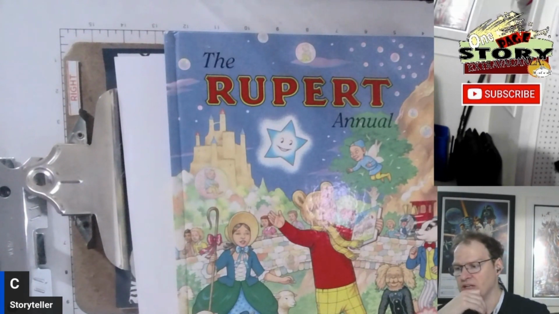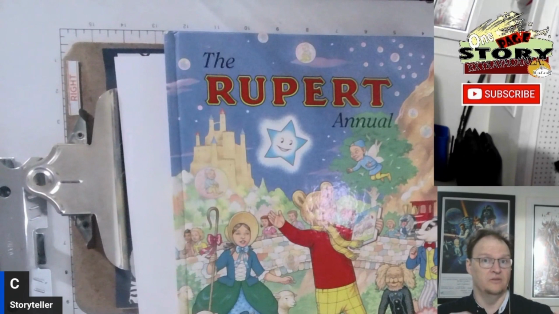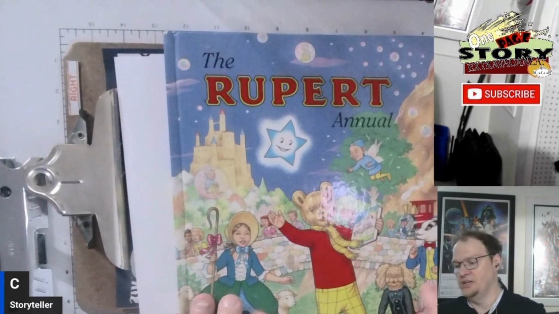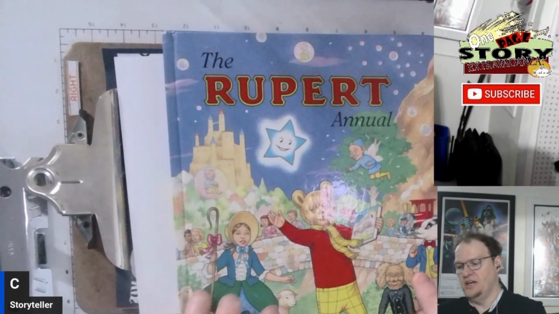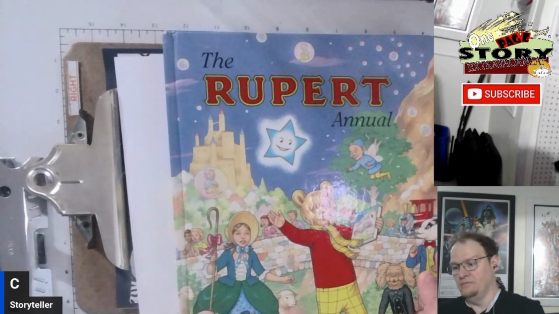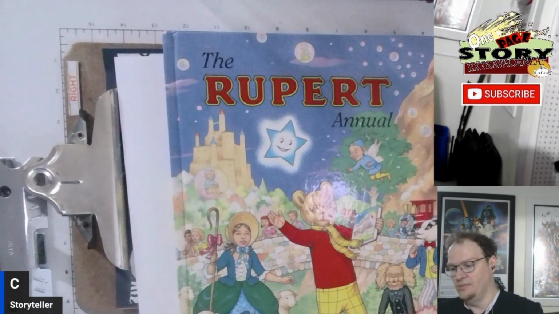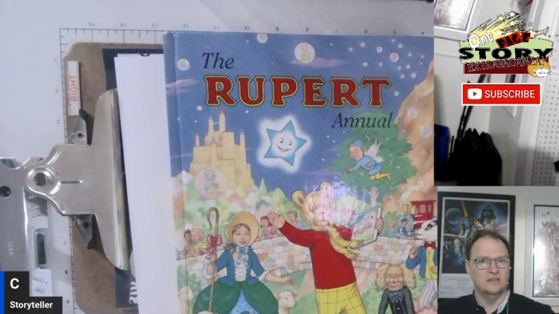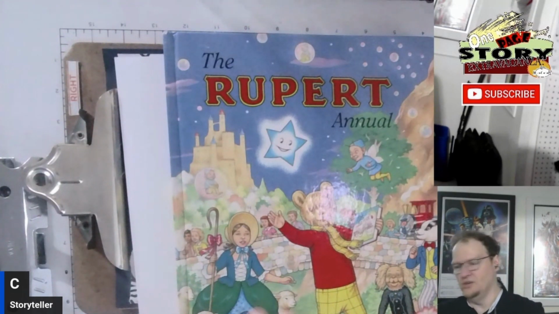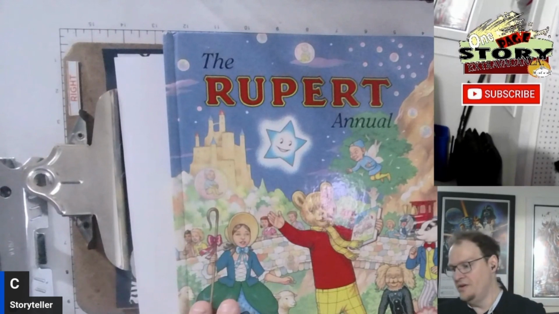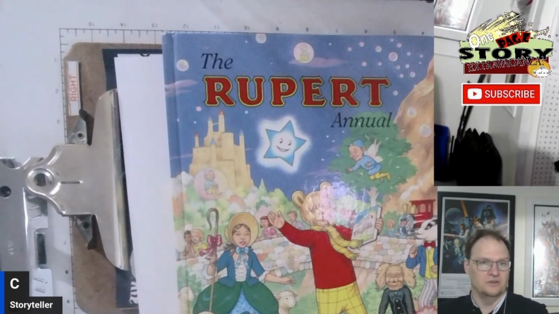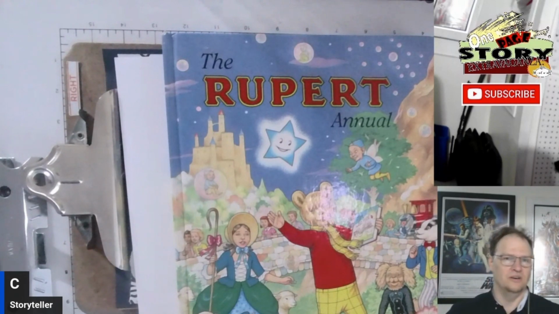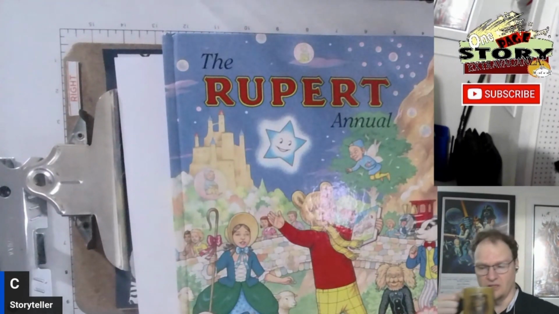The annuals would collect a bunch of shorts that were published in other publications. But Rupert the Bear, there's this anthropomorphic element where you've got this half boy, half bear, and his friend the possum, but there's also little kids and adults in it, and anthropomorphic adult characters, and then there's a whole wealth of fantastic characters like the Kingdom of the Moon and things.